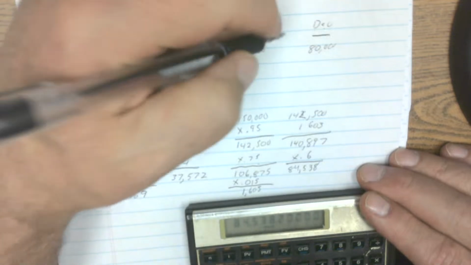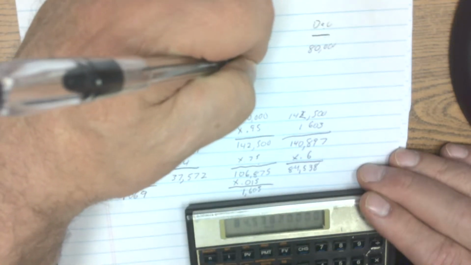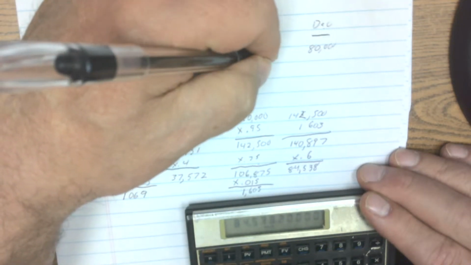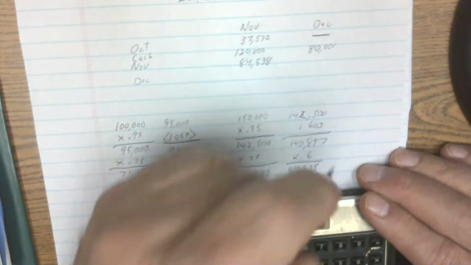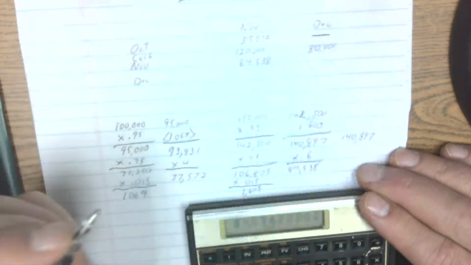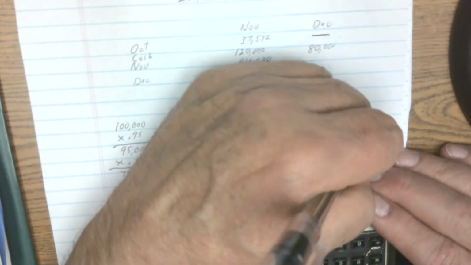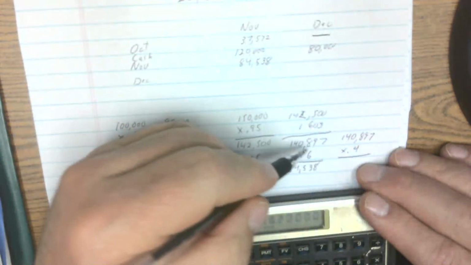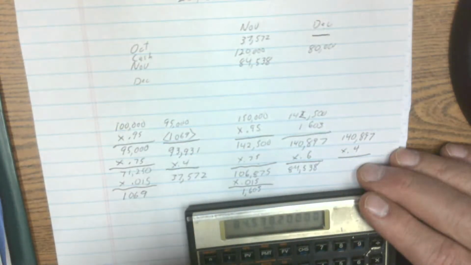So of November's credit sales, we will collect $84,538. And then we go back up here to the 140,897 and multiply it by 0.4, or you could just subtract the 84,538 from the 140. Either way you want to do that.